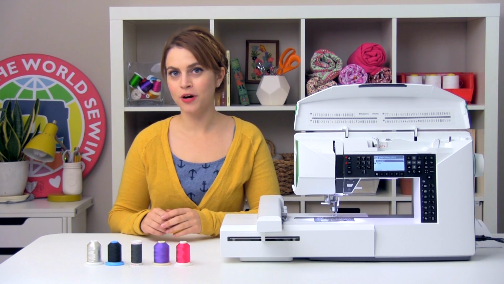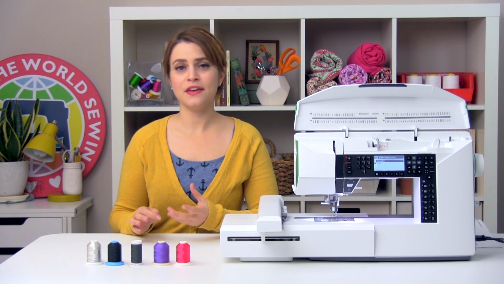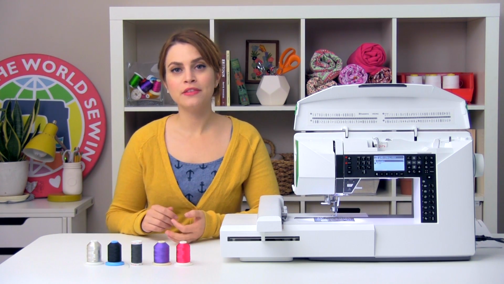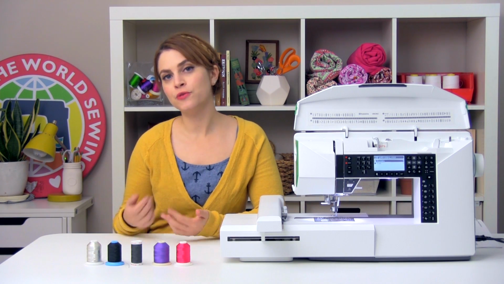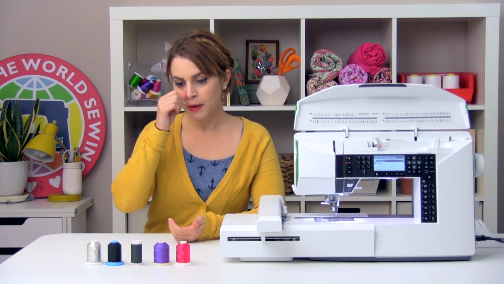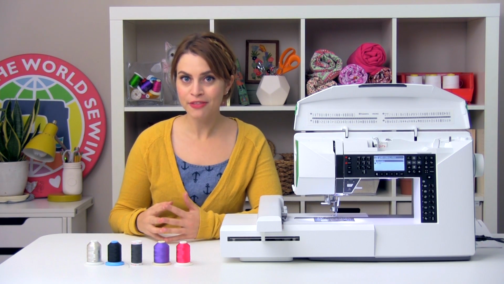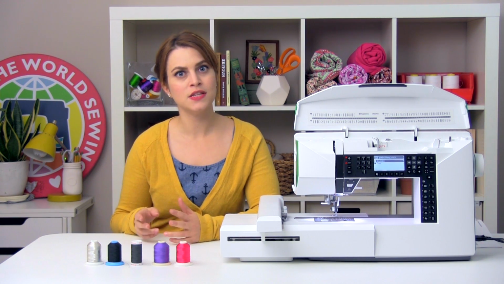Thread is a pretty important part of embroidery. It is the main thing you see when you look at your finished project. So you want to make sure that you pick the thread that's going to be the best for whatever project you're embroidering. But it can be kind of overwhelming when you're shopping for thread because there are so many different kinds out there and so many different details to think about.